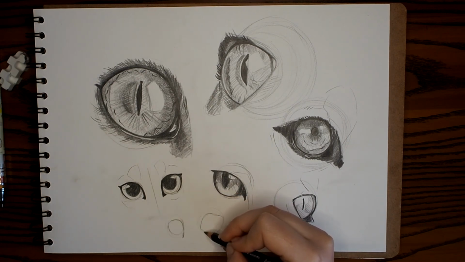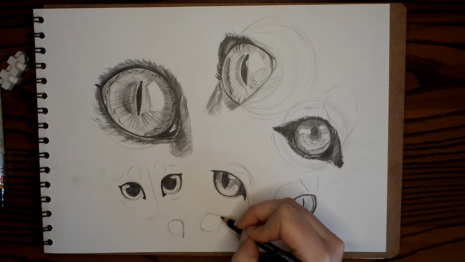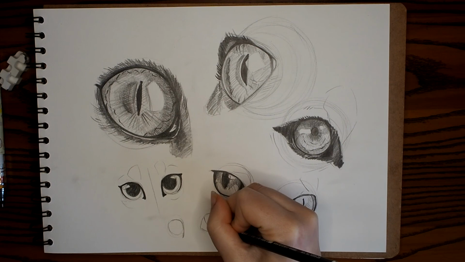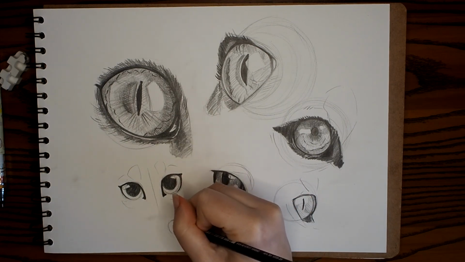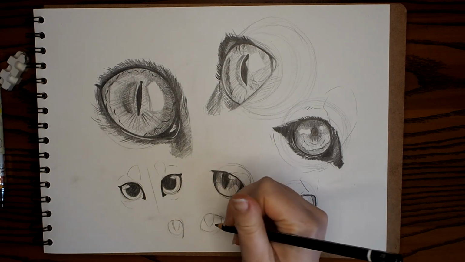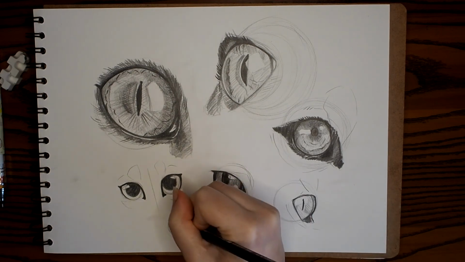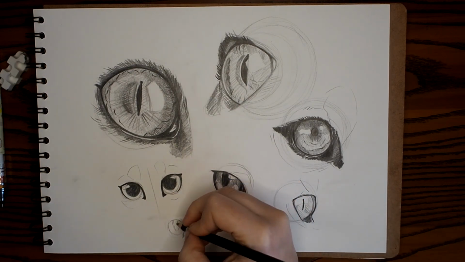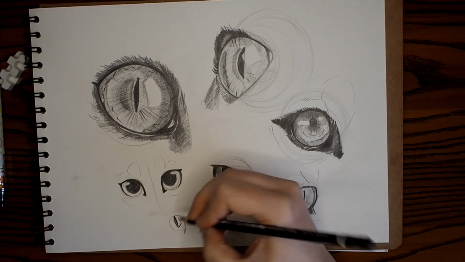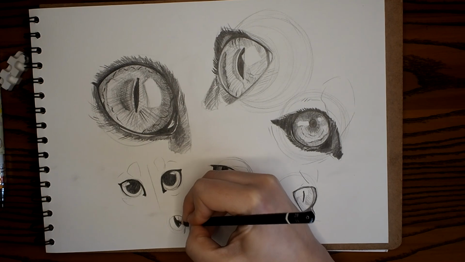Now we're folding that skin around this original sphere. Put in a pupil, maybe throw in a highlight. Shade the pupil.